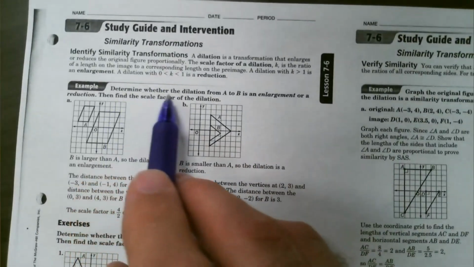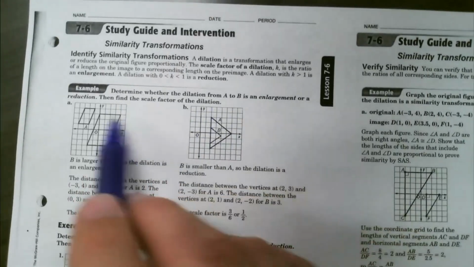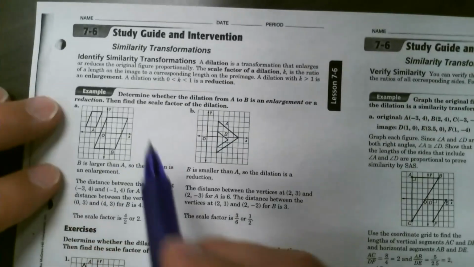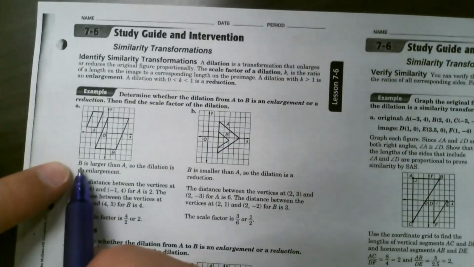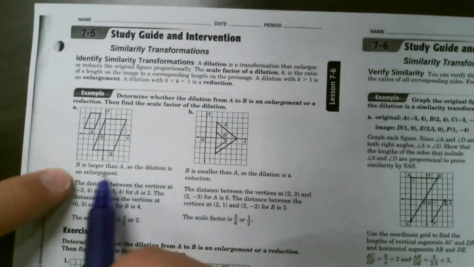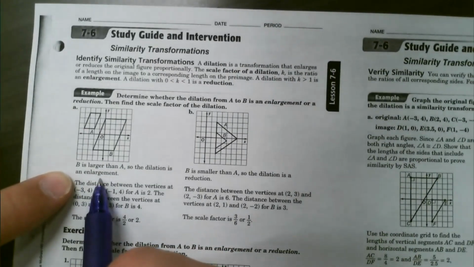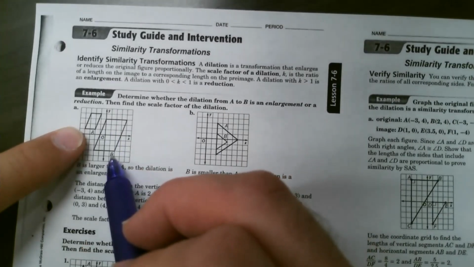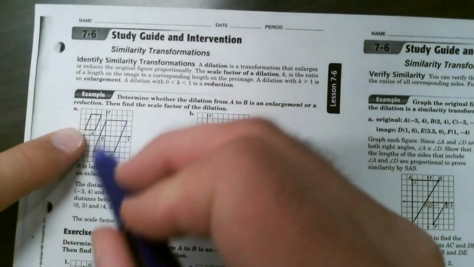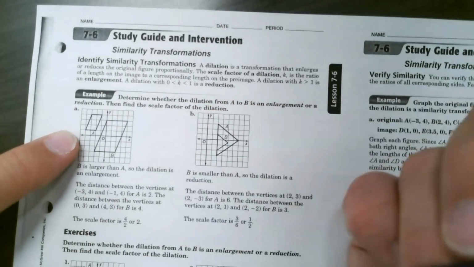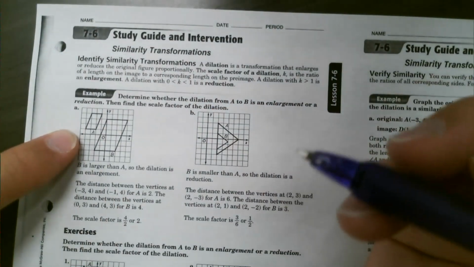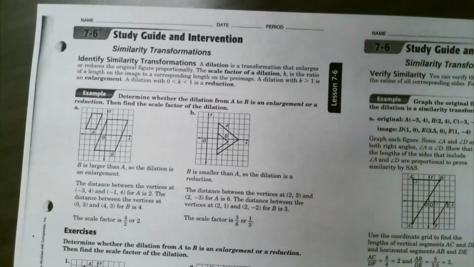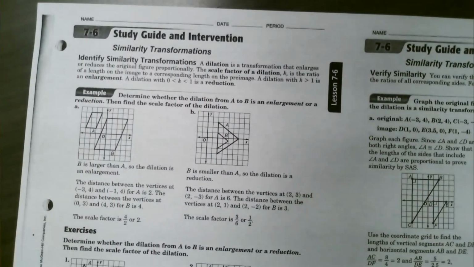Determine whether the dilation from A to B is an enlargement or a reduction, then find the scale factor of the dilation. Looking at this figure, they said that B is larger than A, so the dilation is an enlargement. A is the pre-image, B is the image. Since B is bigger and A is smaller, we have an enlargement here. How do we actually figure out what the scale factor is? We need to look at one of the lengths of our sides.